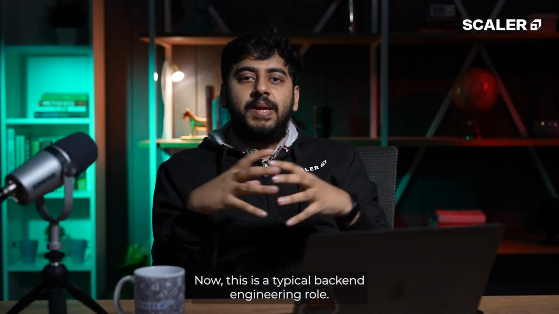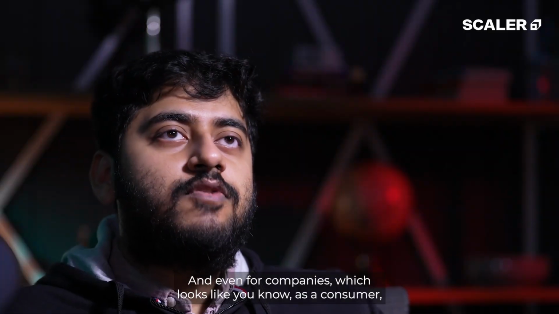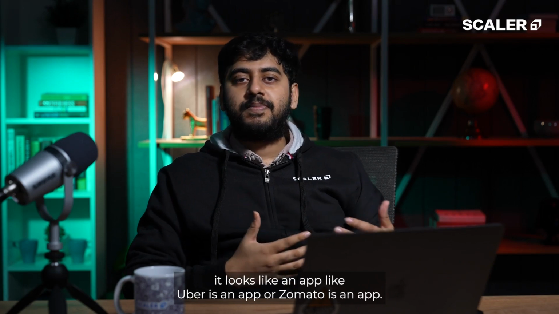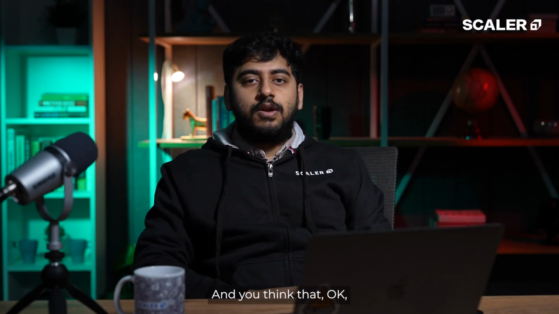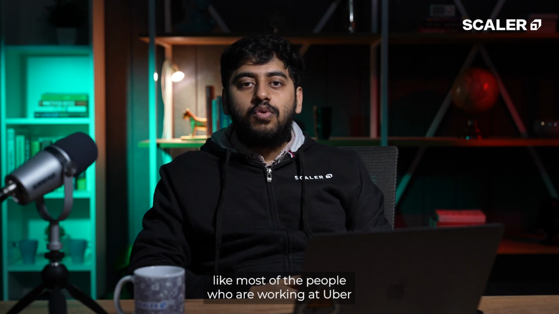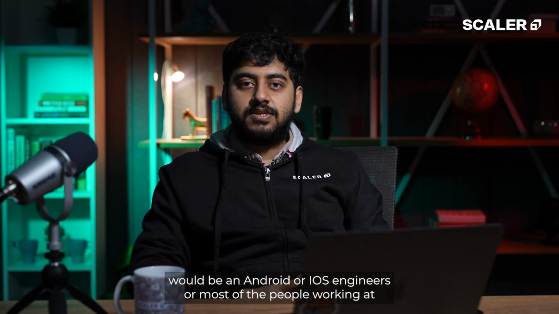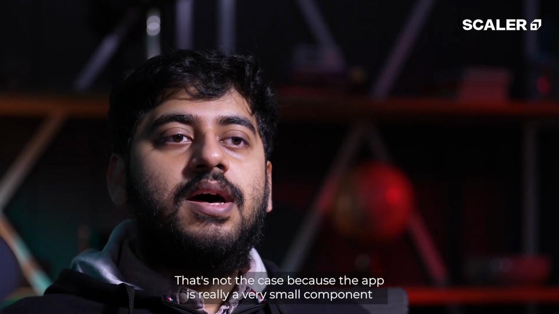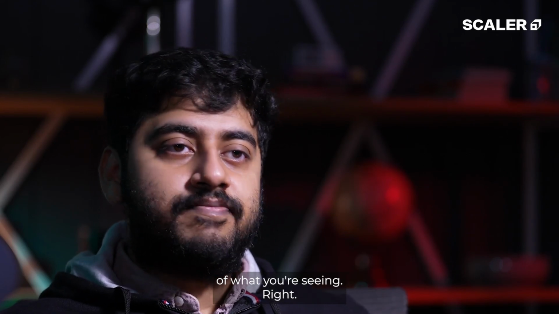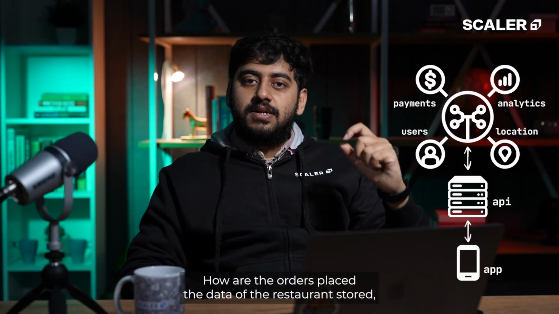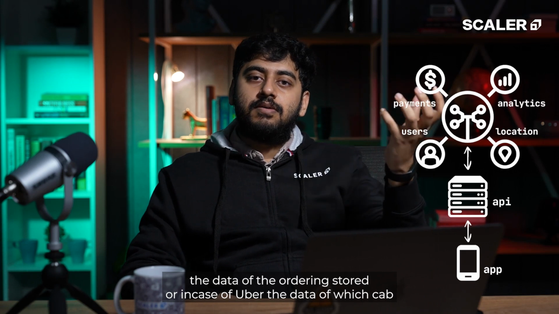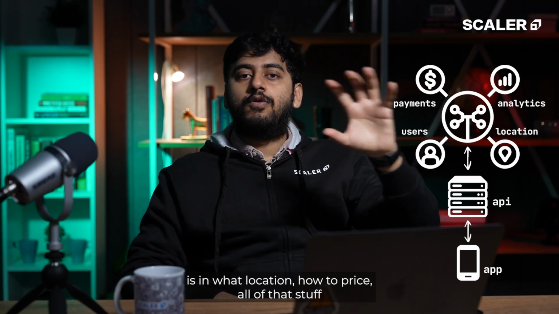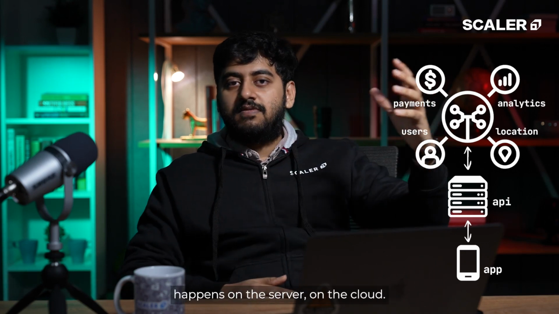Now, this is a typical backend engineering role, and even for companies which, as a consumer, look like an app, like Uber is an app or Zomato is an app. And you think that, okay, most of the people working at Uber would be Android or iOS engineers, or most of the people working at Zomato would be Android or iOS engineers. That's not the case, because the app is really a very small component of what you're seeing, right? How are the orders placed, the data of the restaurant stored, the data of the ordering stored, or in case of Uber, the data of which cab is in what location, how to price. All of that stuff happens on the server, on the cloud.